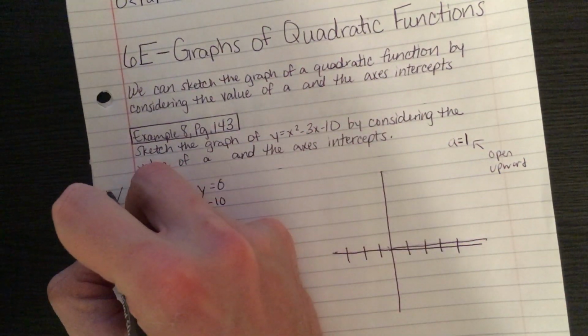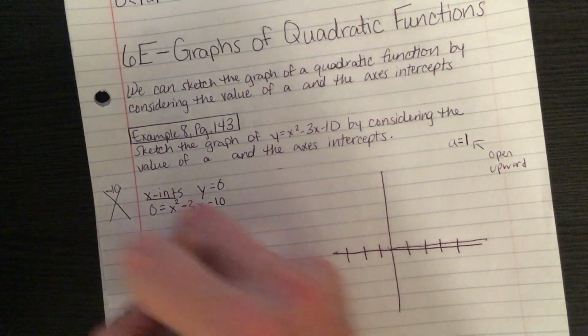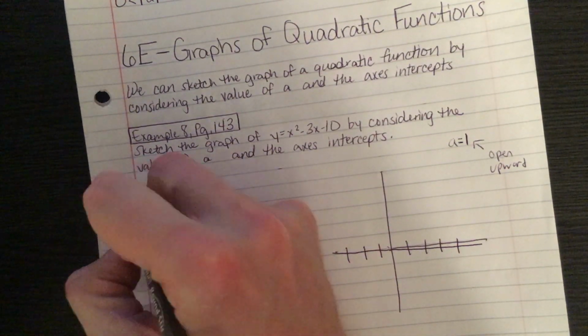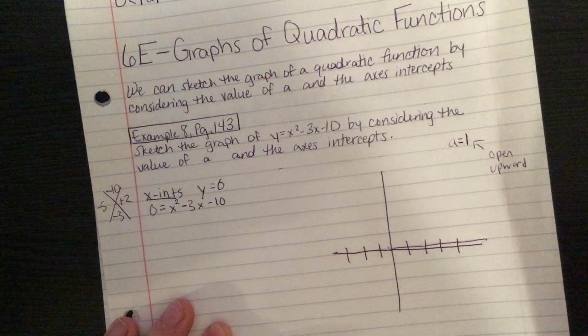So let's see, things that multiply to negative 10 and add to negative 3, that's negative 5, positive 2.